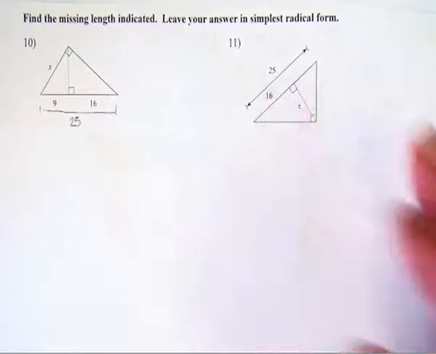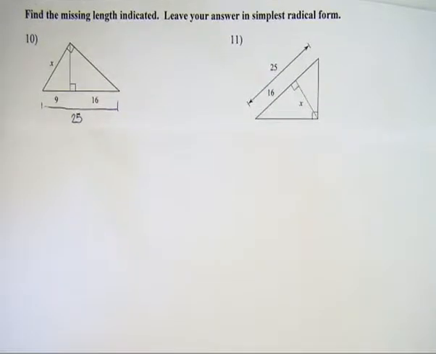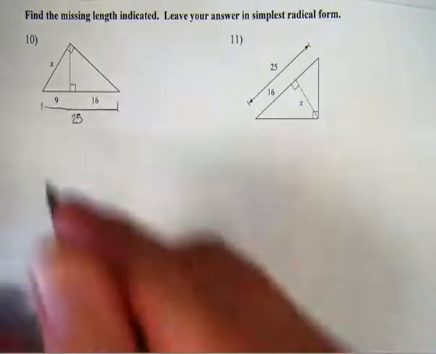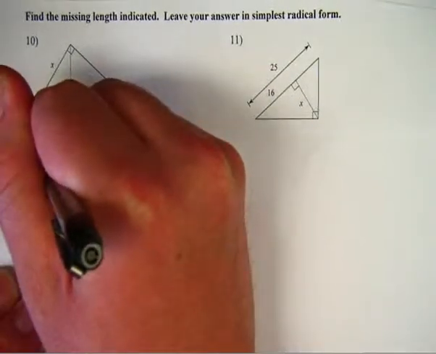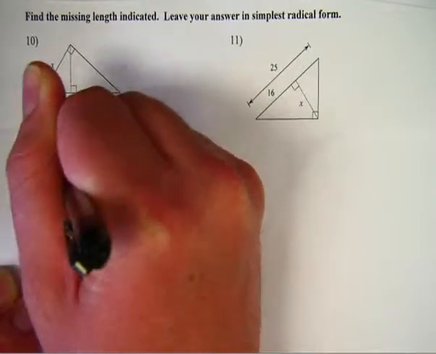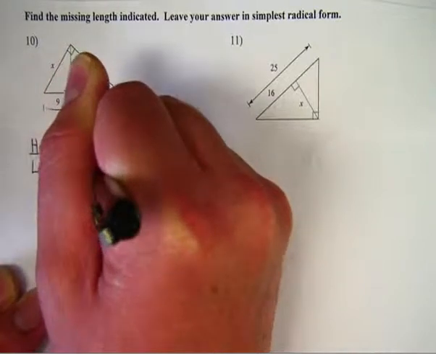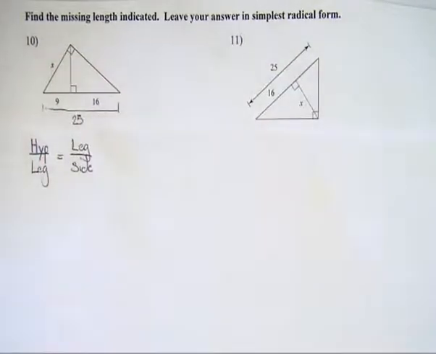And here's what we can do, is we can use a couple relationships that are set up in this, and I would highly recommend that you memorize these. But you can look at a couple formulas, I guess, that'll help you remember exactly how to do this. Here's the first one of those, and I'm going to write it in kind of shorthand here. Hypotenuse over leg equals leg over side. And there's all kinds of crazy interesting things that happen from this.